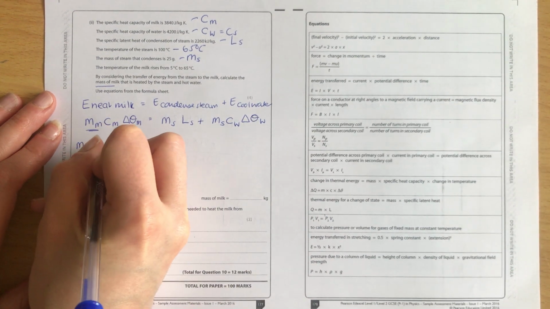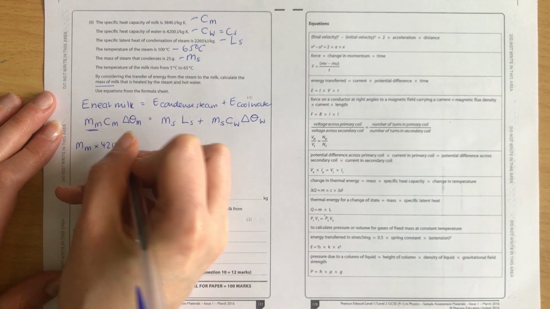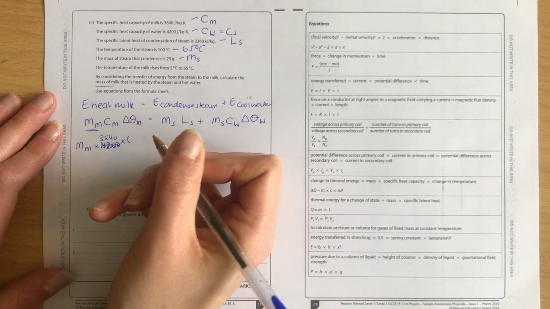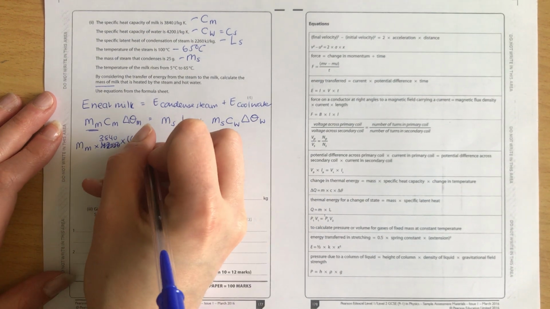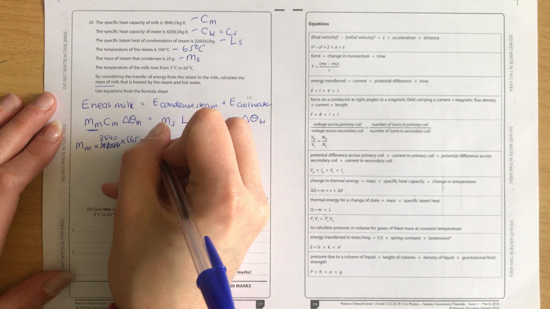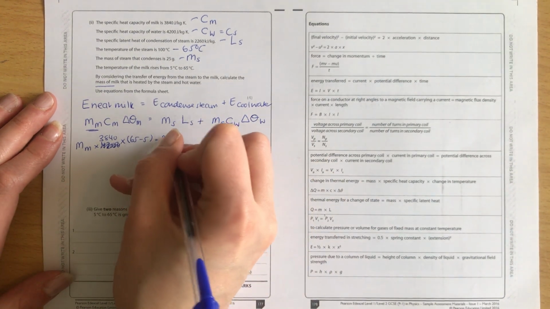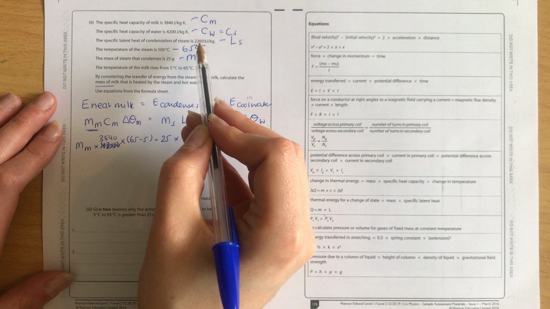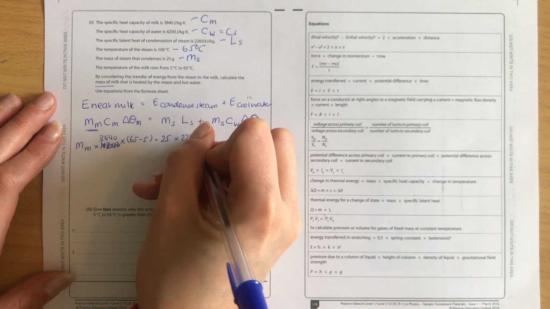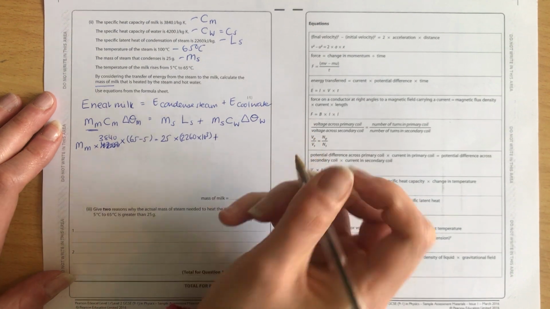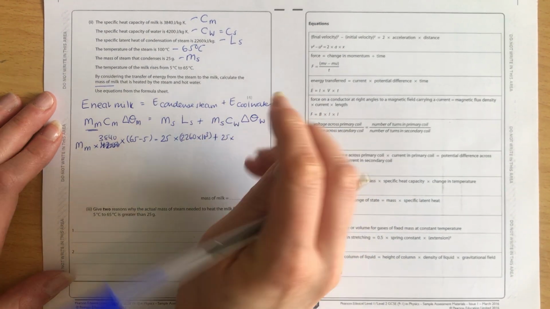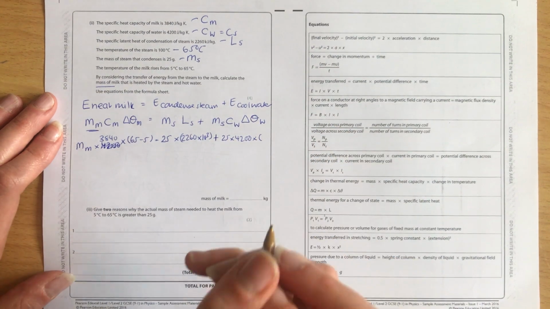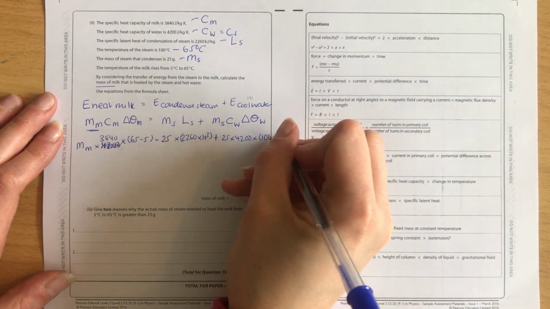So the mass of milk times C, which is 4,200. No, that's not, sorry, that's the water. 3,840 times the change in temperature for the milk. The milk goes from 5 to 65. That's the change in temperature. Equals the mass of the steam, which is 25 grams. I'm going to remember that I'm doing this all in grams. Times the specific latent heat, which is 2260 kilojoules, so 2260 times 10 to the 3. Plus the mass of the steam, which is the mass of the water, which is 25, times the specific heat capacity of water, which is 4,200, times the change in temperature of the water. The water goes from being boiling, 100, down to 65.